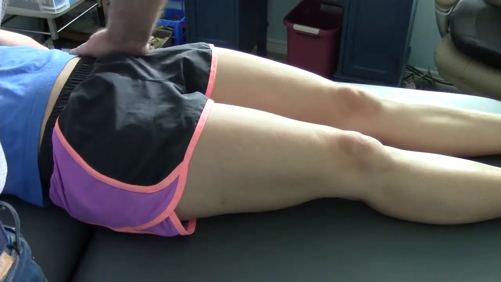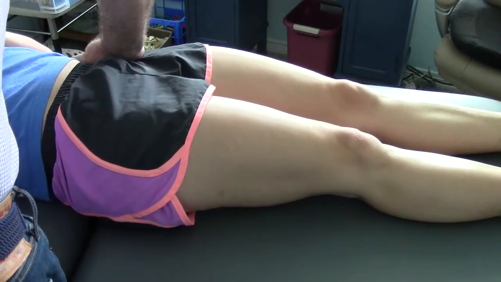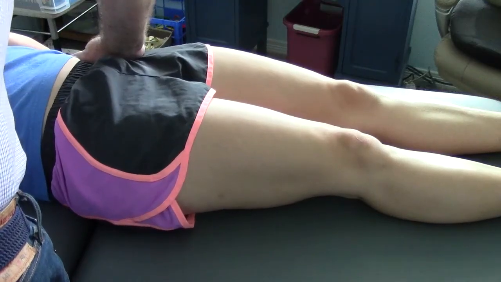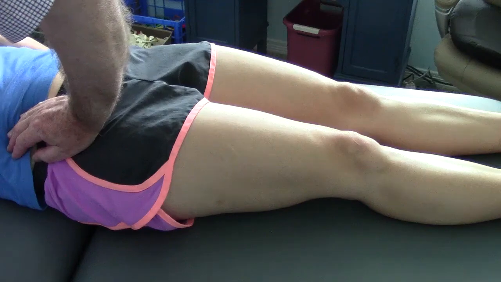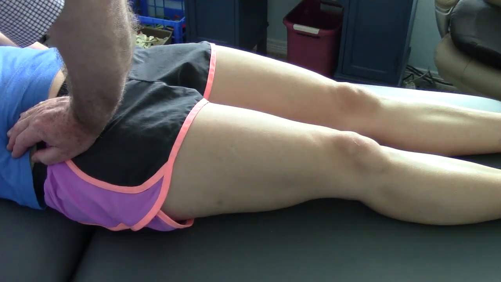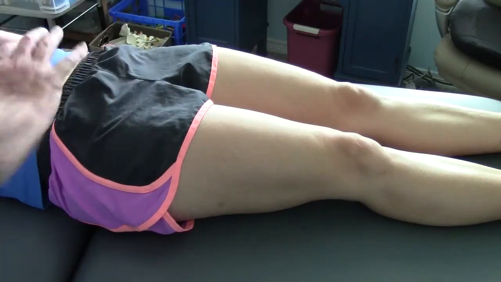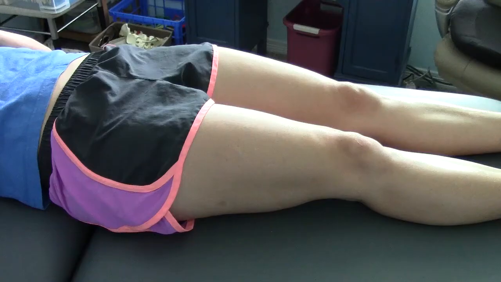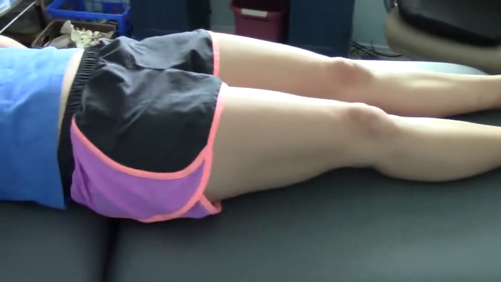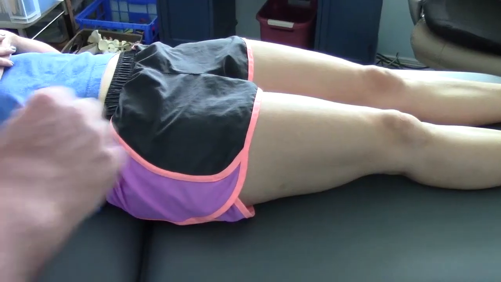When I take up the slack on the left and then spring it, there's a movement and a recoil. On the right side, I can't take up the slack. It's stuck. It's not moving. And if I double that force, there's still no give. So we named that an anterior ilium. It's not the most appropriate nomenclature, but we won't debate that here.